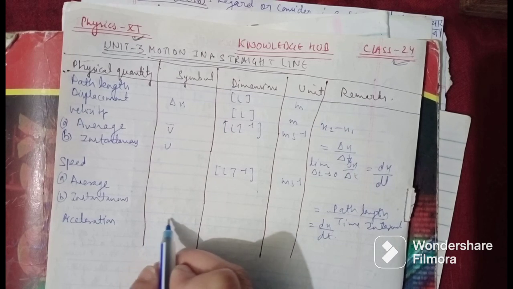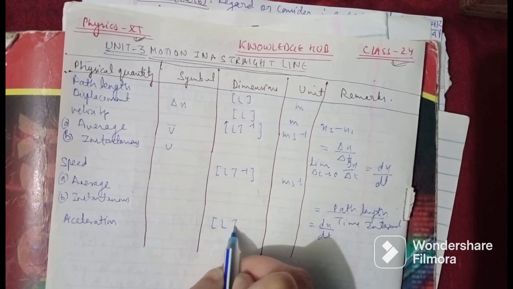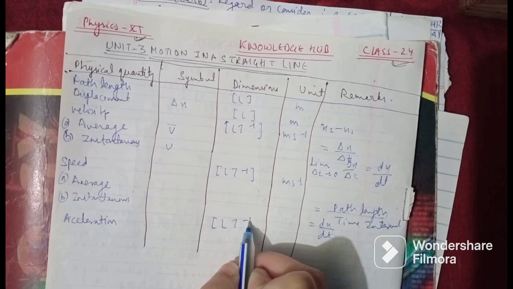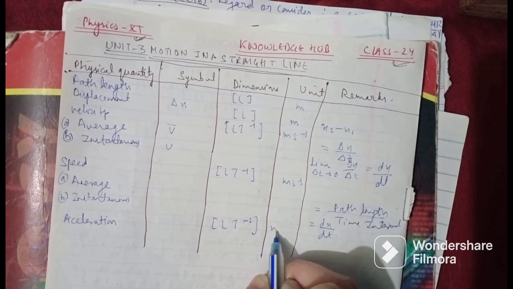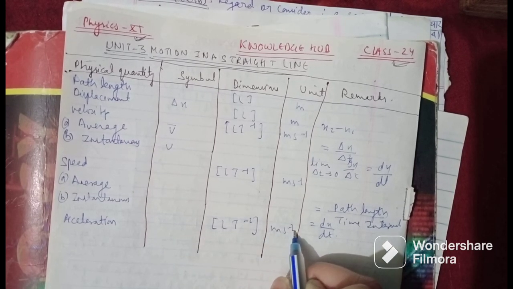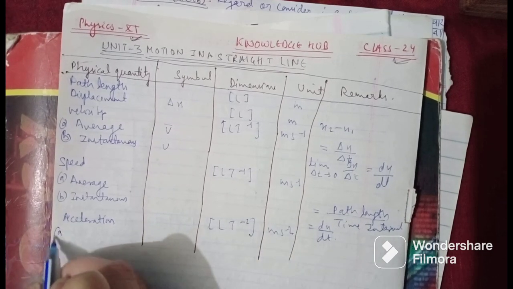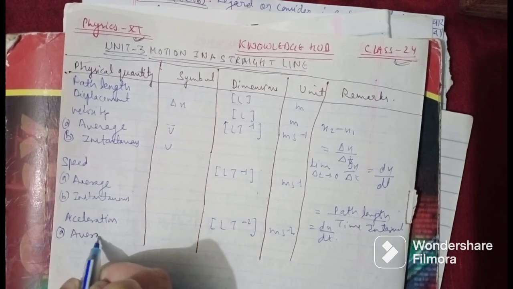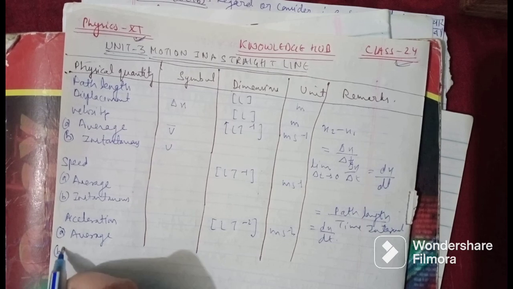So for acceleration, here it will be LT inverse square, which is meter second inverse square. So here first we'll be having average, and the second we have your instantaneous.